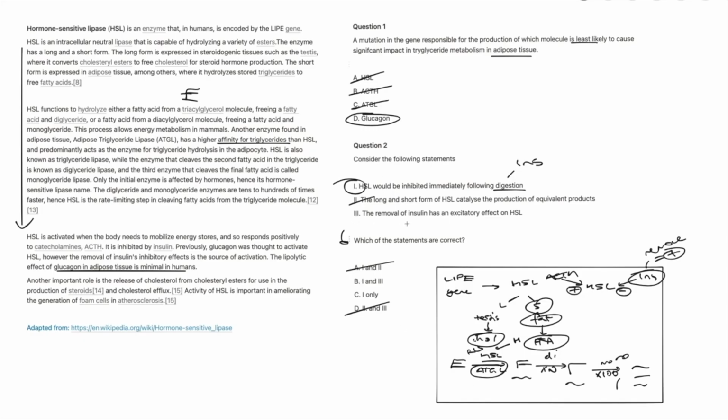And then 3, the removal of insulin has an excitatory effect on HSL. So we look to where that is, and it says removal. It does say plus. This is where my notes may have actually led me astray a little bit here. The keyword is excitatory. Excitatory and inhibitory are completely opposite terms. So it's really just removing the inhibition and allowing a reaction to take place. It's removing the blockade, so to speak. What it's not doing is promoting it in any particular way. So it's not actively promoting it or exciting the process. So it's actually not true, and so therefore C only.